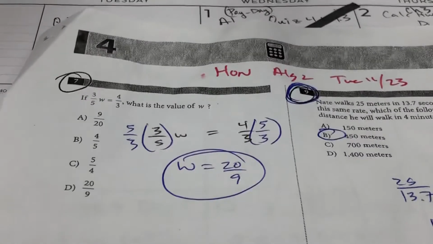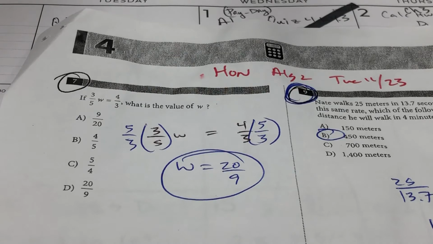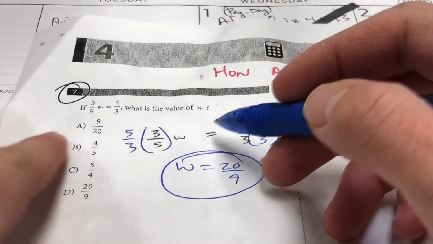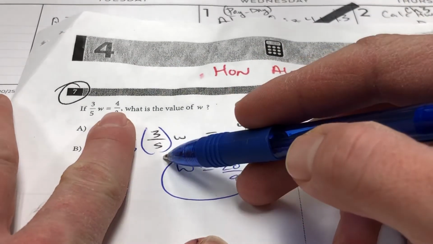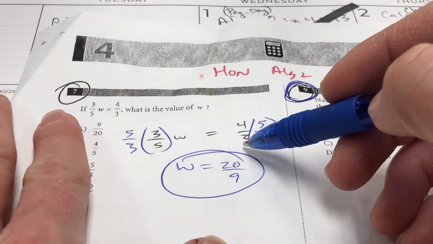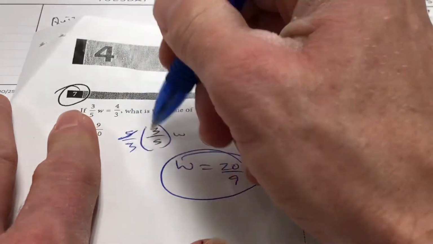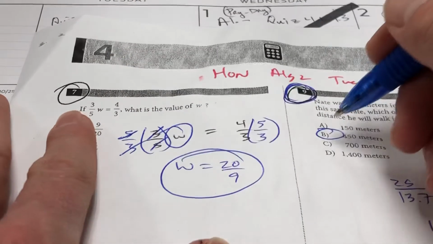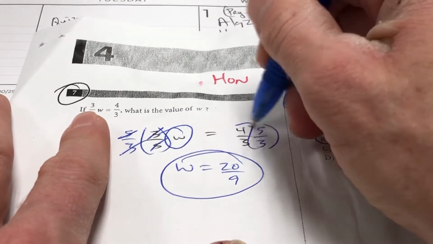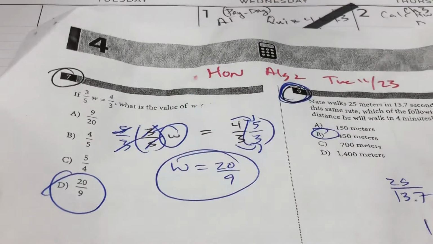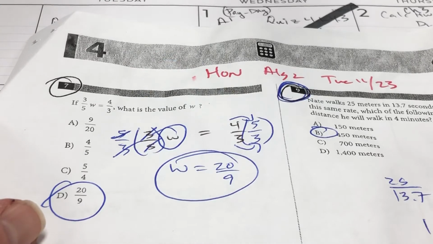All right. 3/5 W is equal to 4/3. So what I want to do, I want to get rid of the 3/5. I could divide by 0.6, but I'm going to multiply by 5/3, the reciprocal. If I multiply both sides by 5/3, then I just get W all by itself. If I multiply by 5/3, that's 20/9. Can show this work.